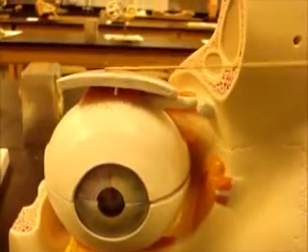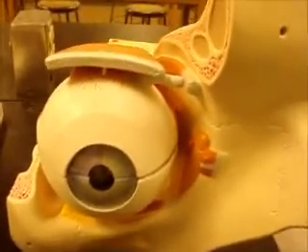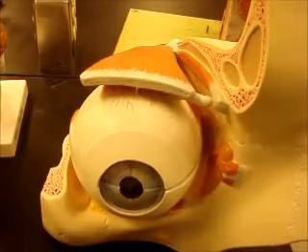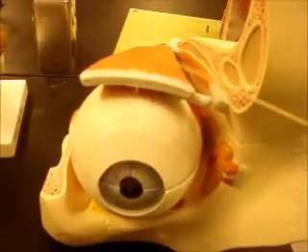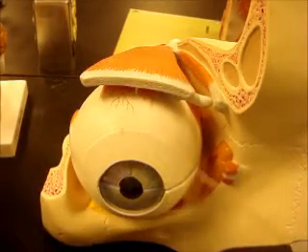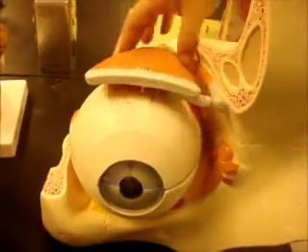This muscle right here is most superior. This is actually the muscle that controls the upper eyelid. So it's called the levator palpebrae superioris muscle. It attaches to the upper eyelid. You can't really tell that, but this is its attachment point right here to the eyelid. So that's levator palpebrae superioris. It does not move the eyeball. Notice it is not attached to the eyeball itself. We can take that muscle off.